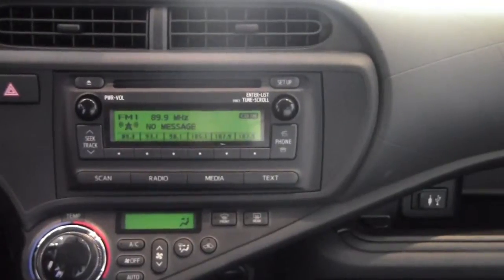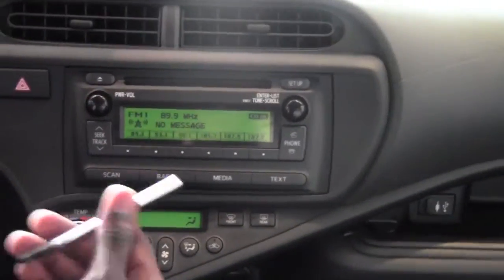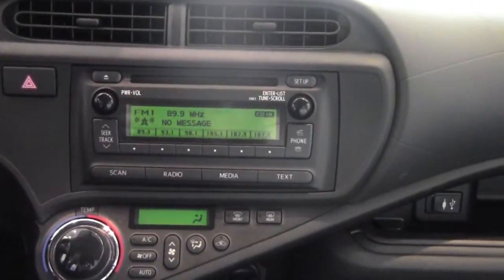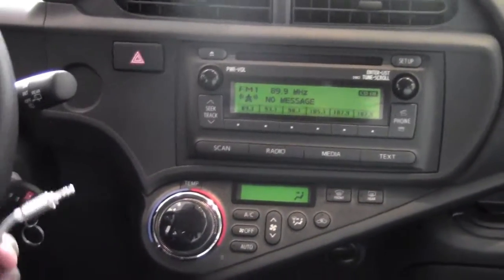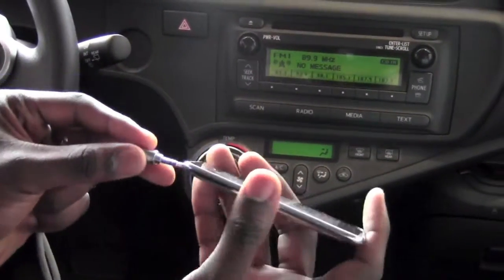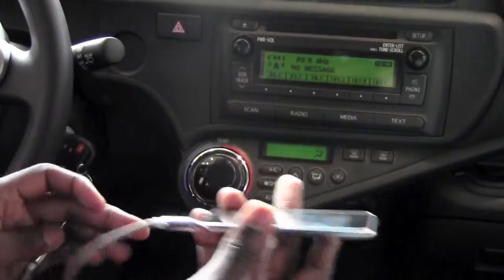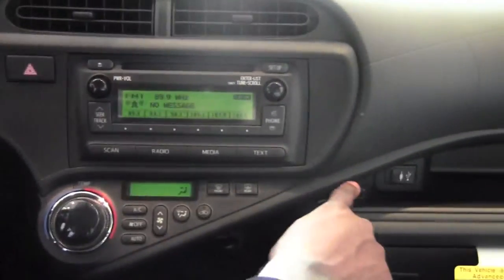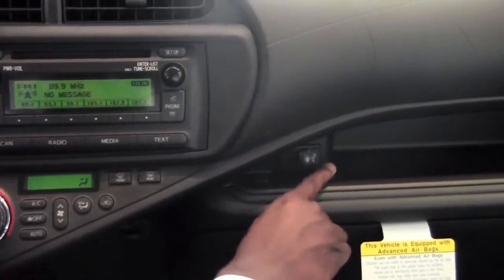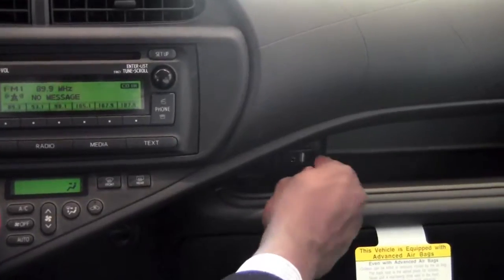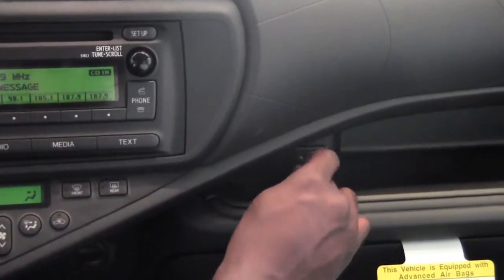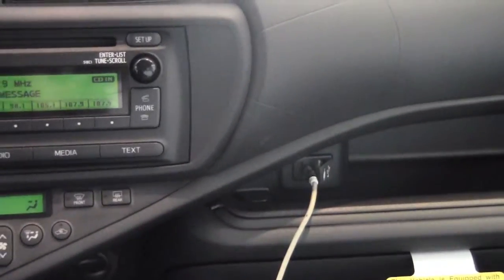I'm going to show you how to operate an MP3 player using the auxiliary port and a USB port of a 2012 Prius C1. I'm going to start by showing you how to connect this particular iPod to this stereo using an auxiliary cable. The very first thing, I'm going to plug in one end on the device itself, and you're going to notice just to the right here we have the auxiliary and USB port. At this point we're going to plug in the other end of the auxiliary port there.